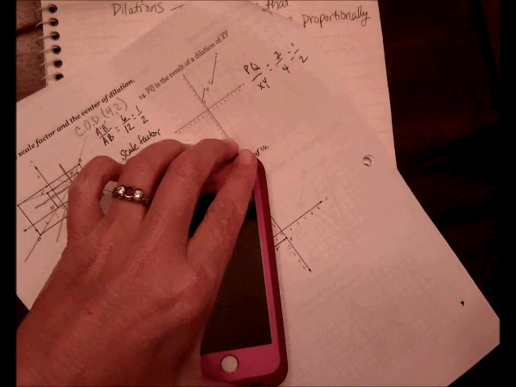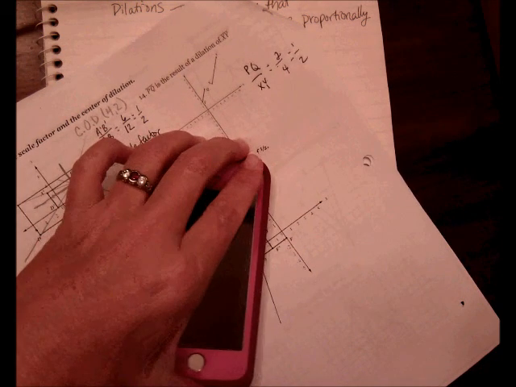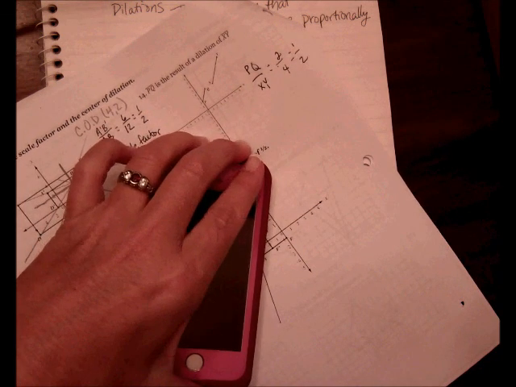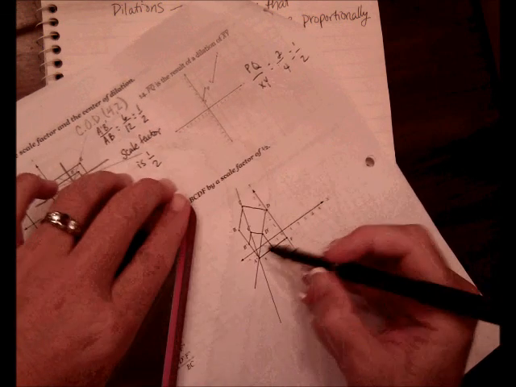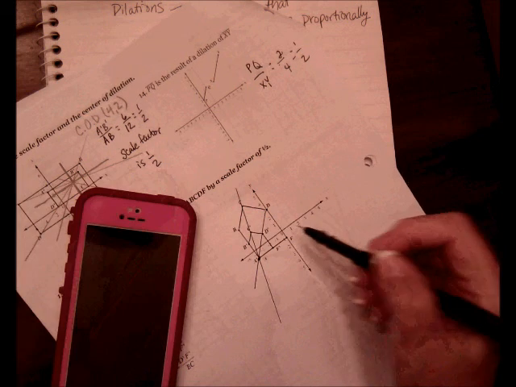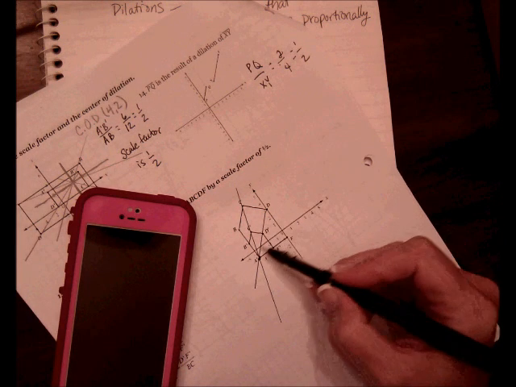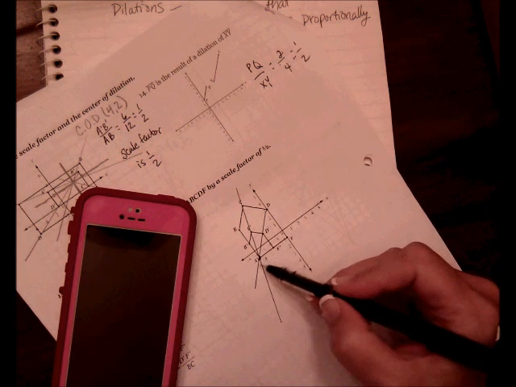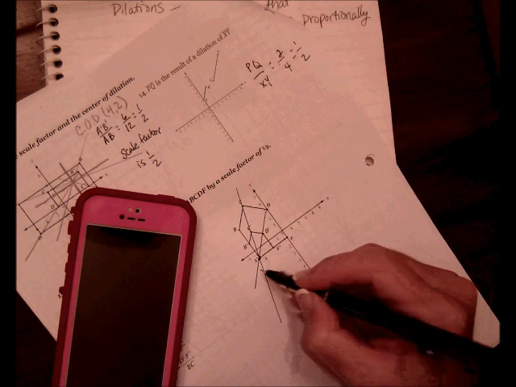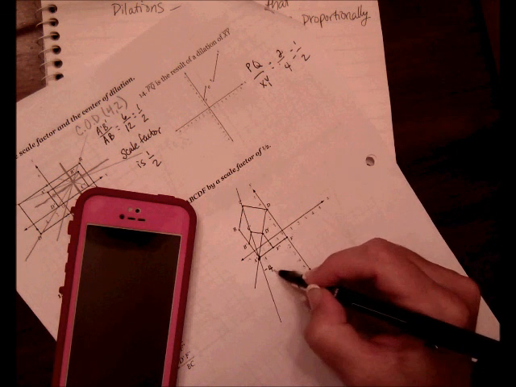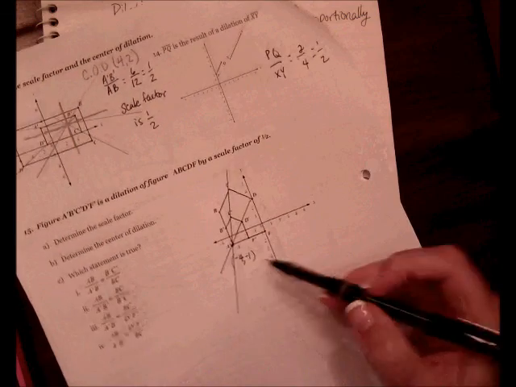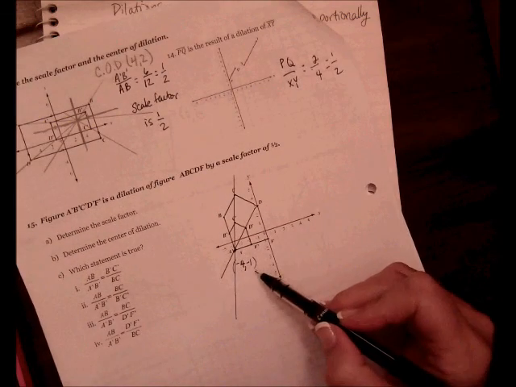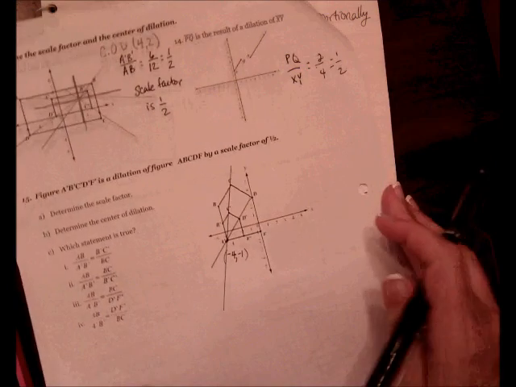And what you're going to find out is they're all going to converge or come together at a point that is actually A prime, which is going to be -4, -1. So my center of dilation for this case would be -4, -1. So that covers that a little bit.